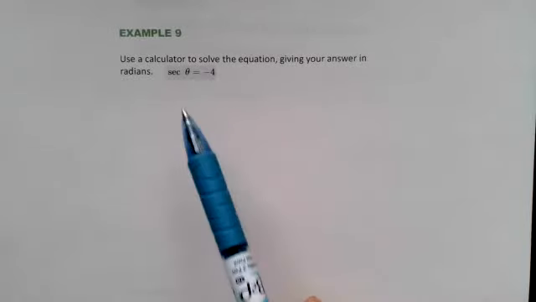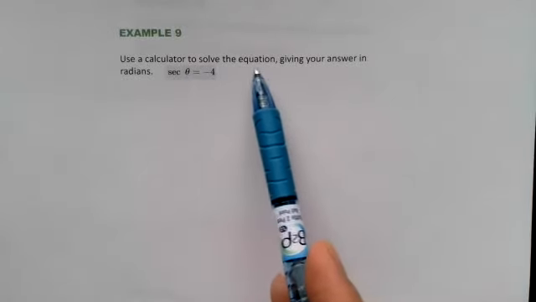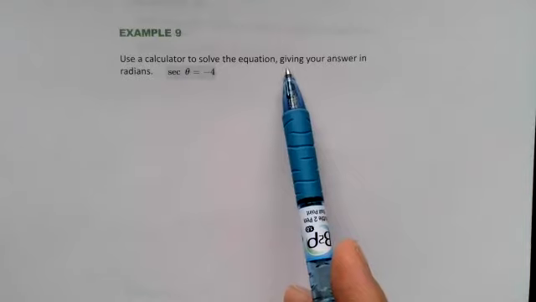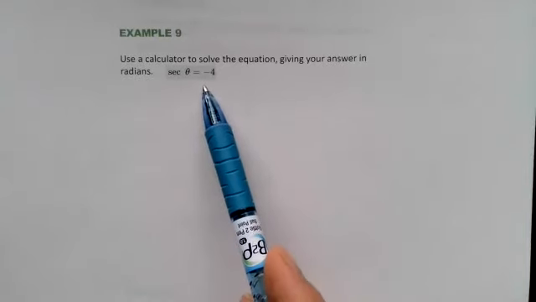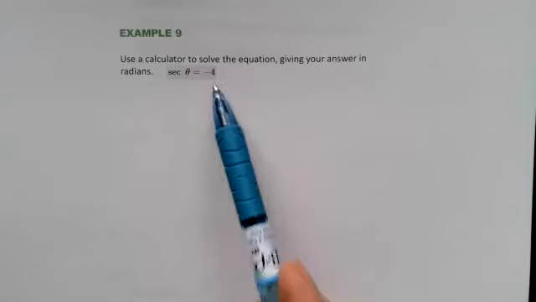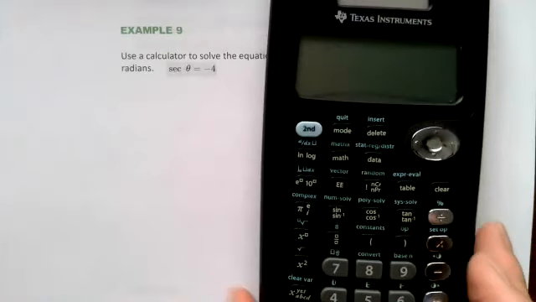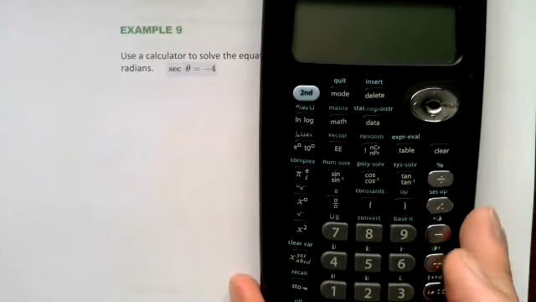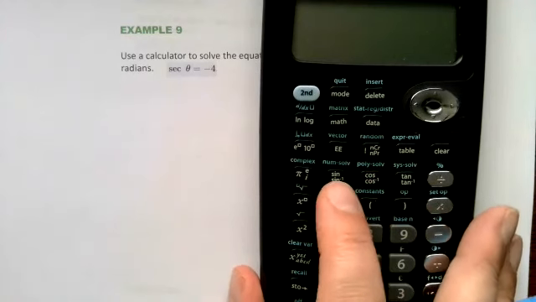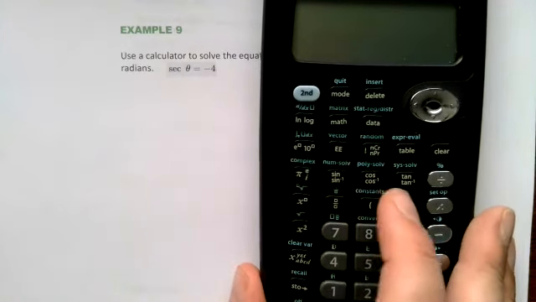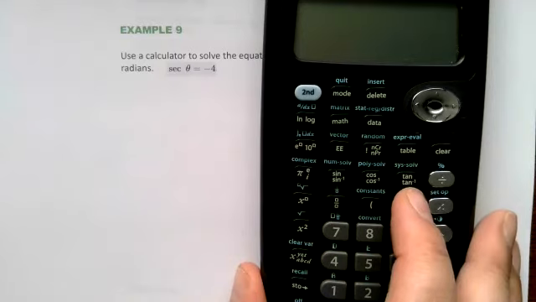This problem says use a calculator to solve the equation, giving your answer in radians. Secant theta equals -4. We cannot take the inverse secant function because we don't have that on our calculator. We have inverse sine, inverse cosine, inverse tangent. That's it.